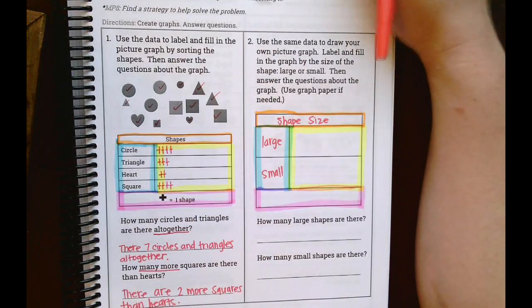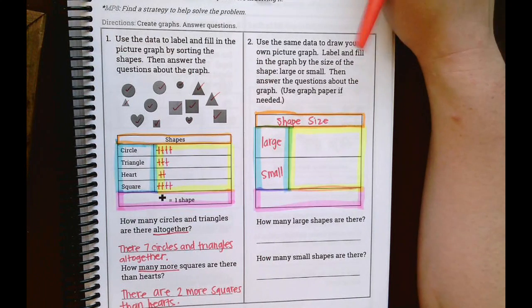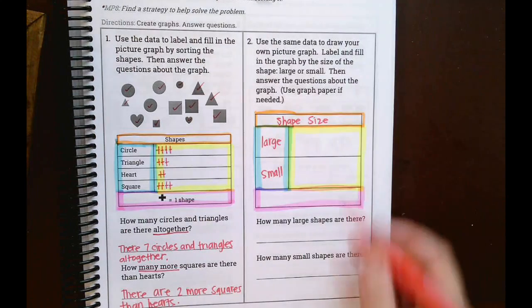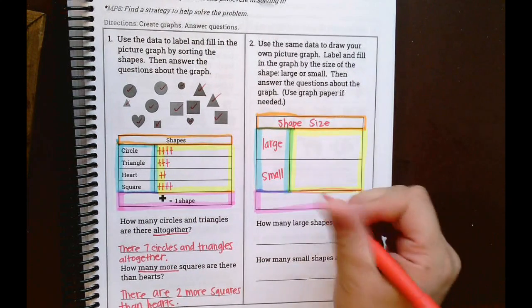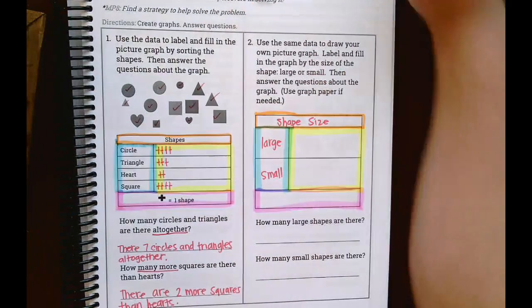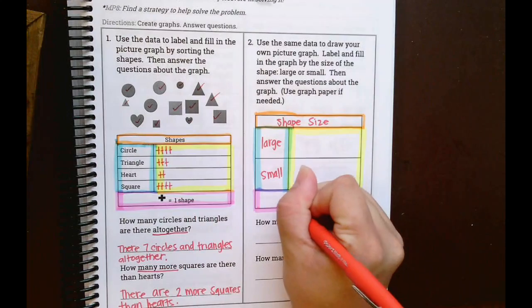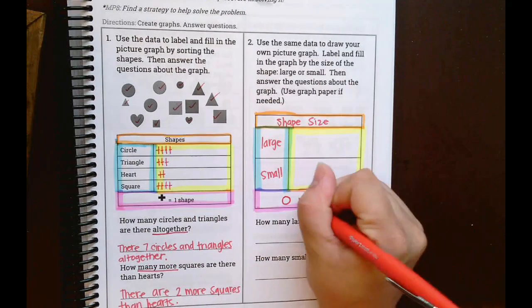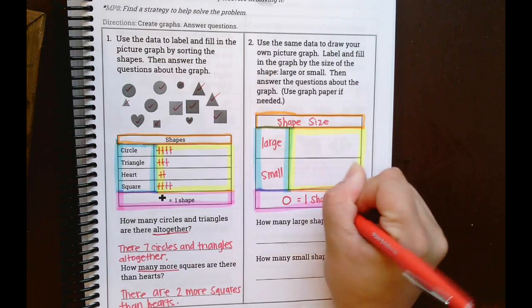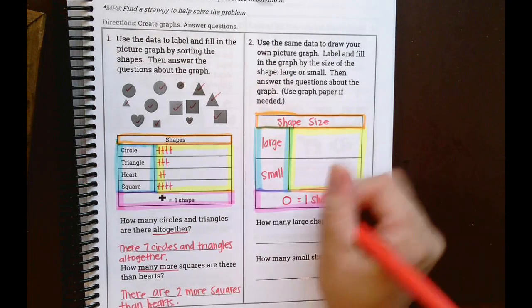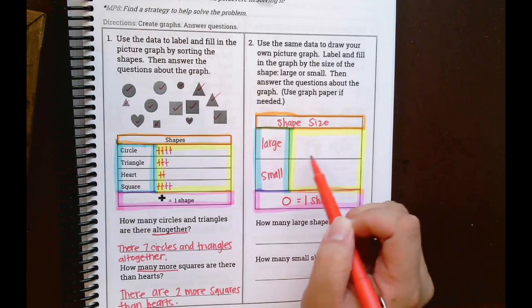Then right here we use the plus sign. Plus sign for one shape. Well, let's choose something else. Let's do an open circle, like an O. O equals one shape. Okay, so now we need to just fill in our data, right?